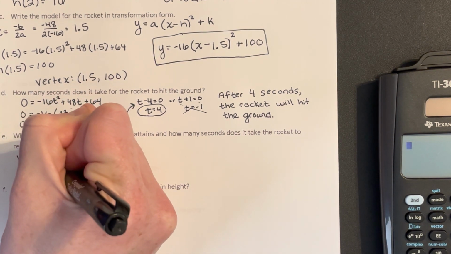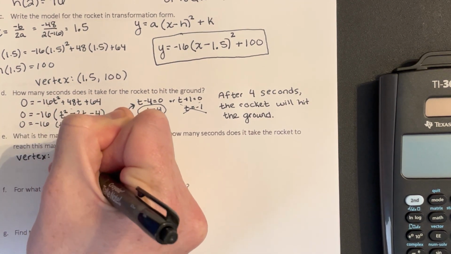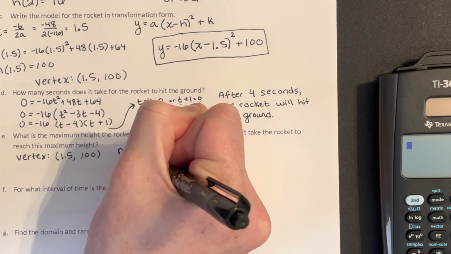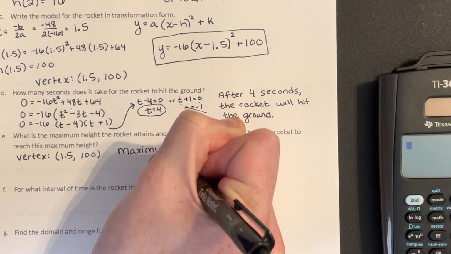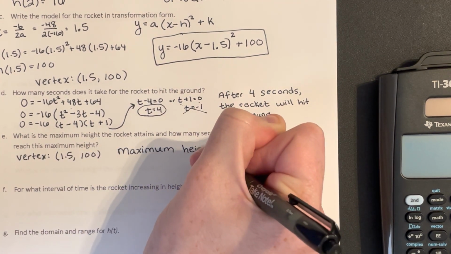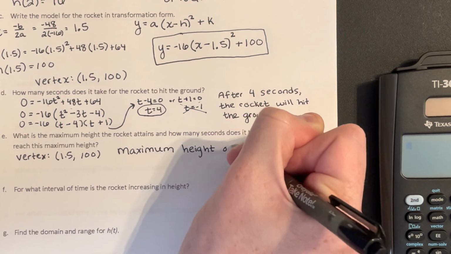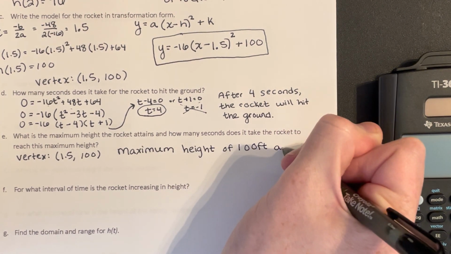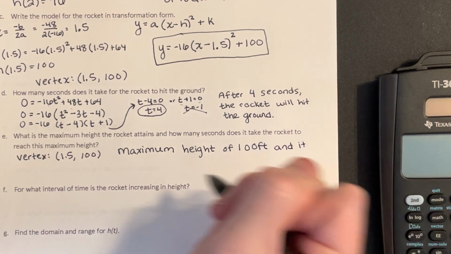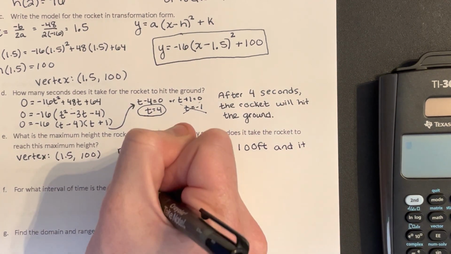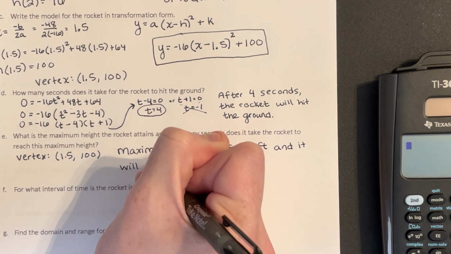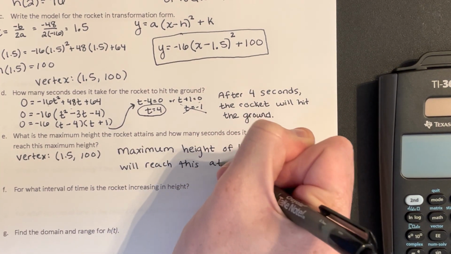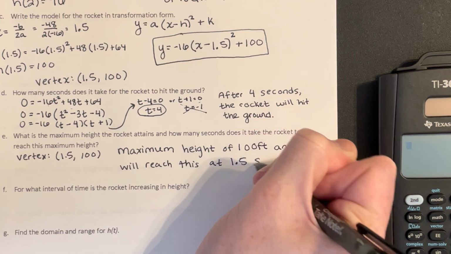Our vertex was 1.5, 100. So we have a maximum height of 100 feet, and it will reach this at 1.5 seconds.